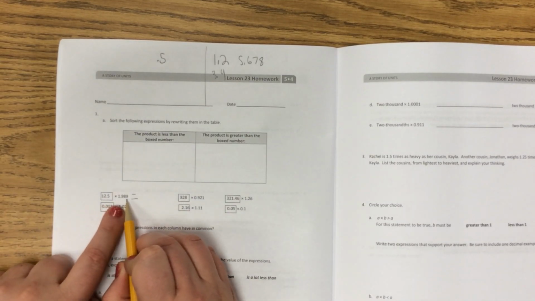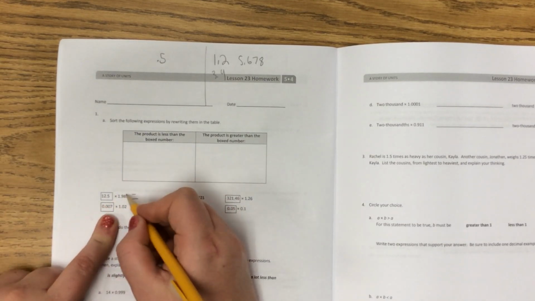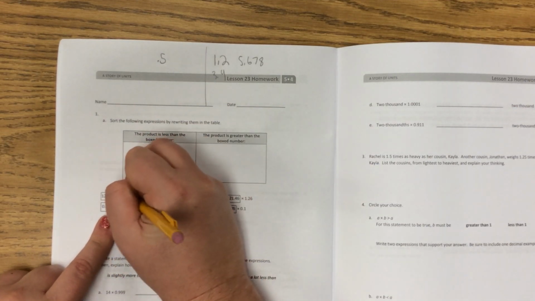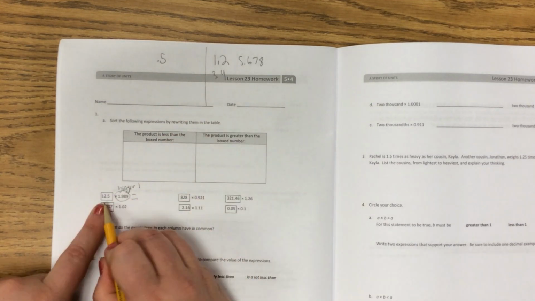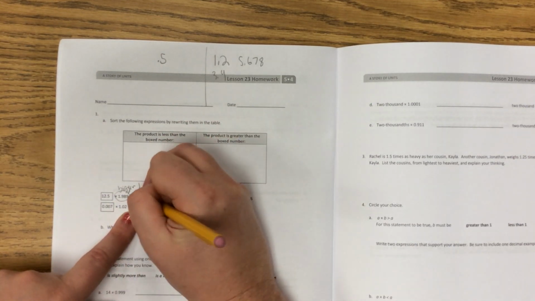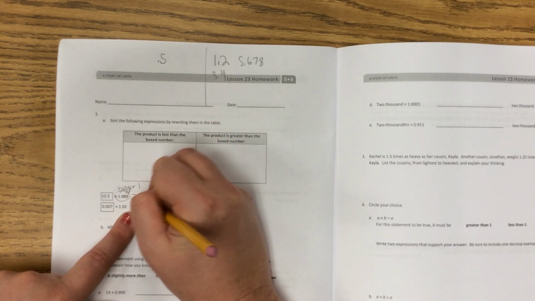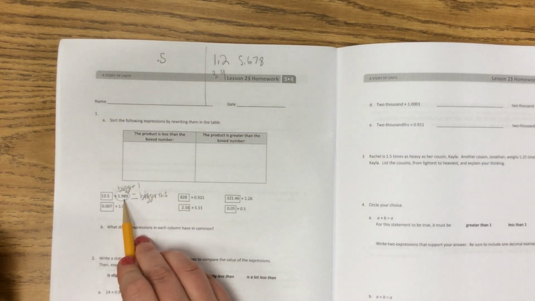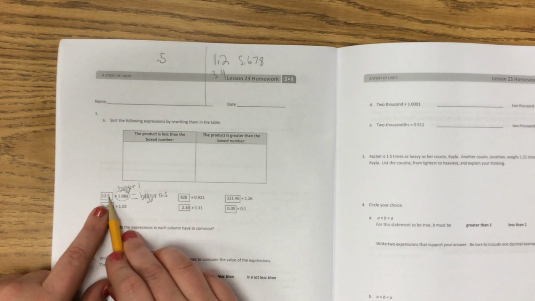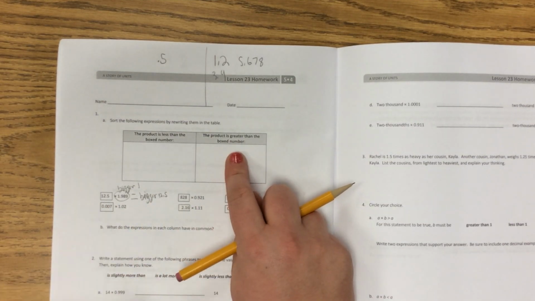12.5 times 1.989, 1.989 is bigger than 1. Because it is bigger than 1, my 12.5 is going to be bigger than 12.5, because I multiplied it with something that's almost equal to 2. So I'm going to increase. So my product is going to be bigger.